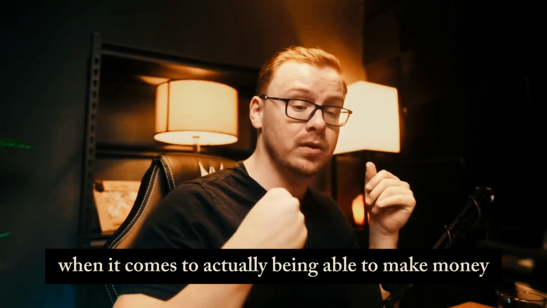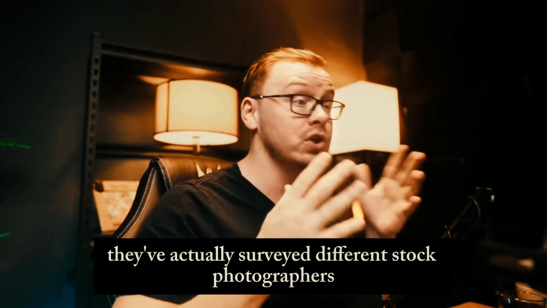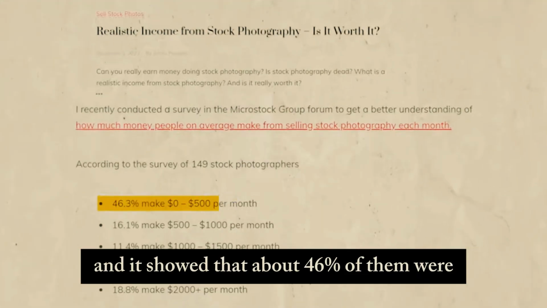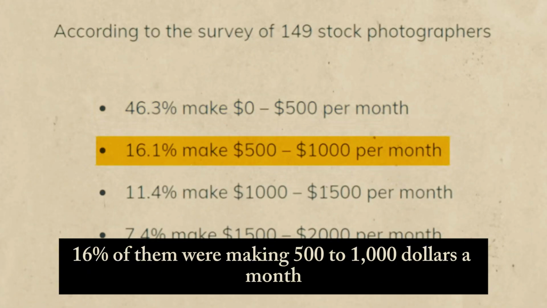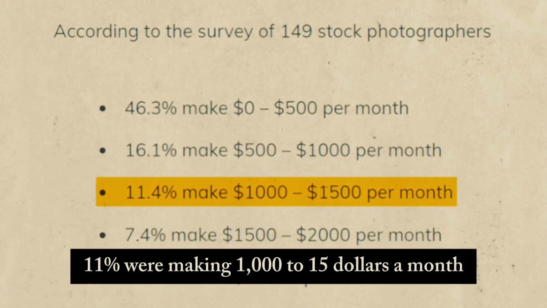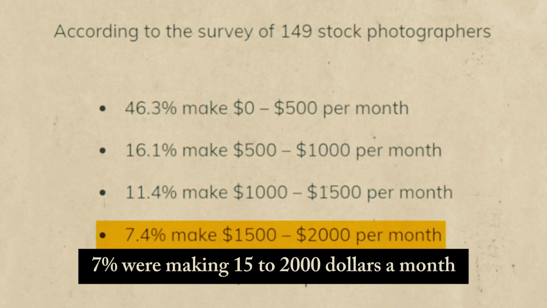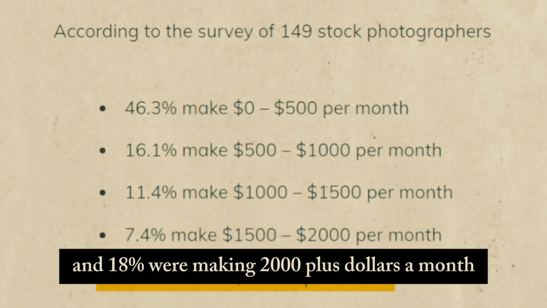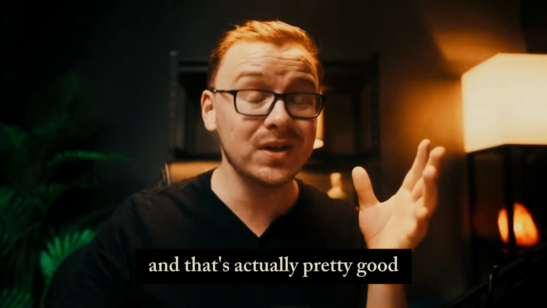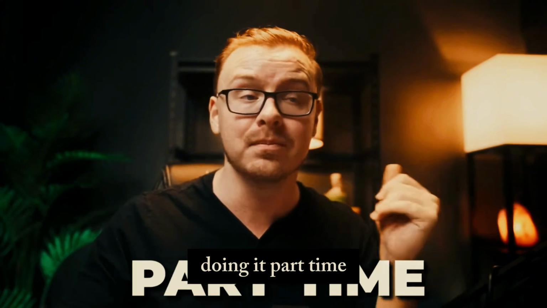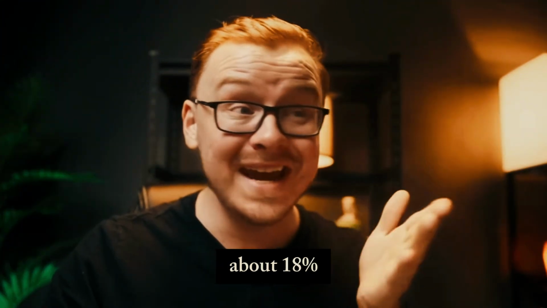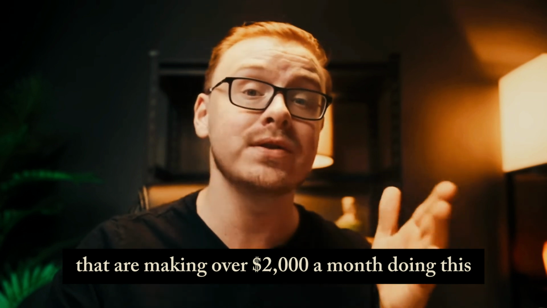Now, when it comes to actually being able to make money with this, they've surveyed different stock photographers, and it showed that about 46% of them were making between $0 and $500 per month. 16% were making $500 to $1,000 a month. 11% were making $1,000 to $1,500 a month. 7% were making $1,500 to $2,000 a month, and 18% were making $2,000 plus a month. And that's actually pretty good, considering a lot of people are just doing this as a side hustle or part-time. So there is a significant amount of people, about 18%, making over $2,000 a month doing this.